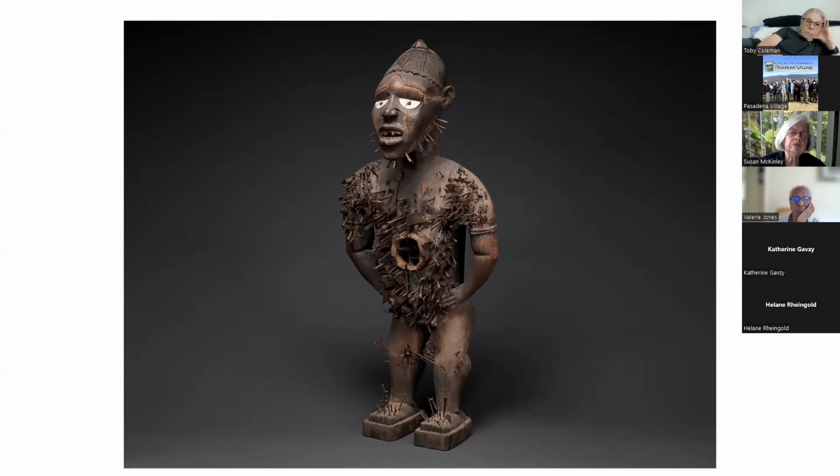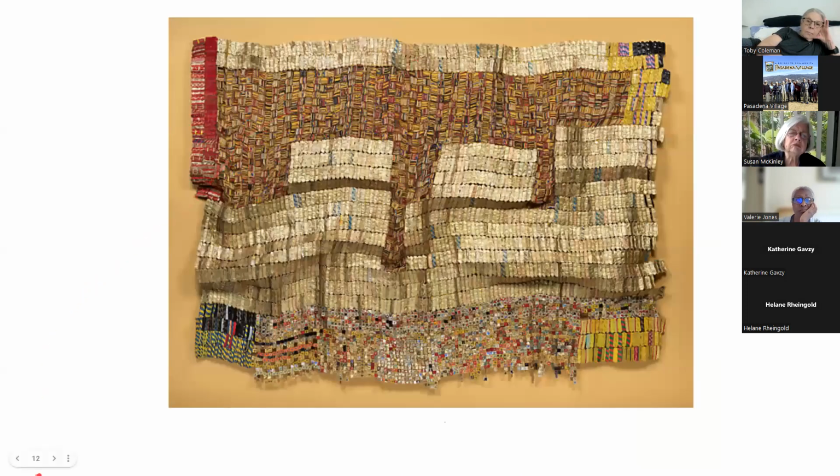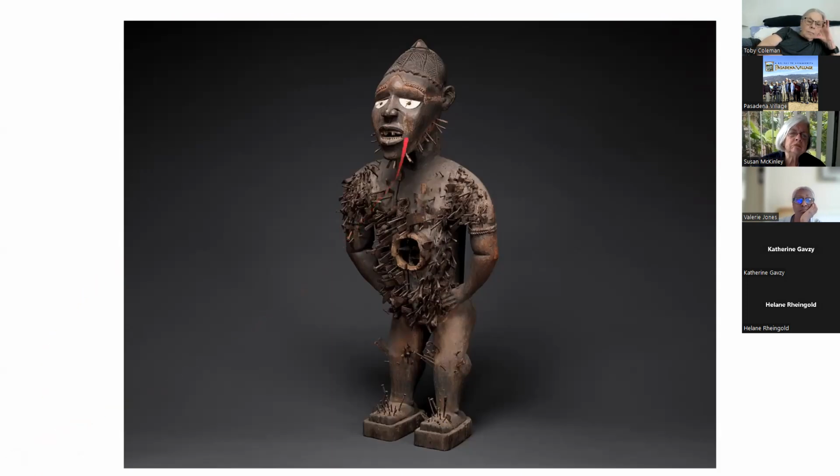Now let's analyze it further. Big eyes outlined in white. What might that indicate? Pain or fear. Big eyes. Yeah, all seeing. We can see it all.